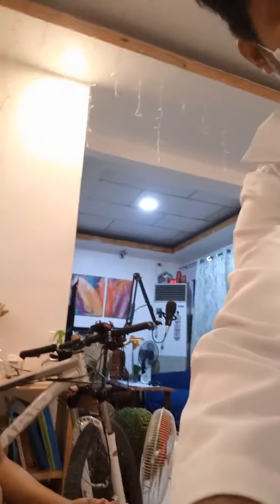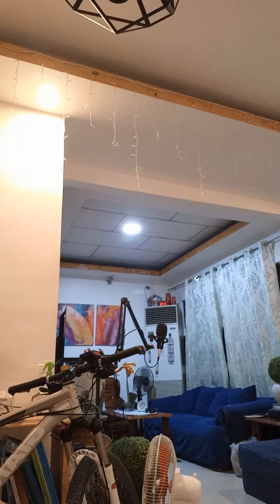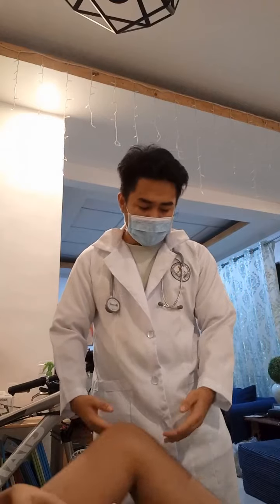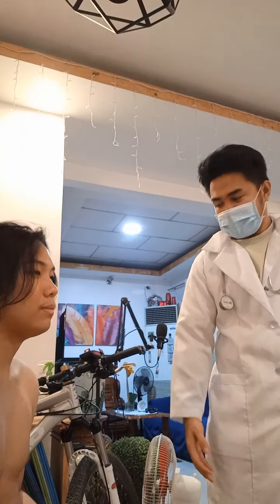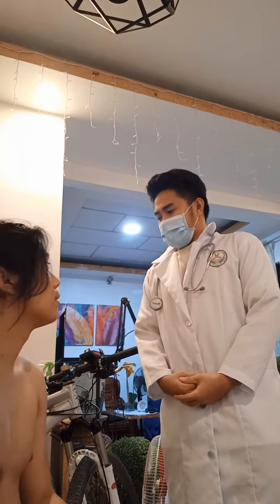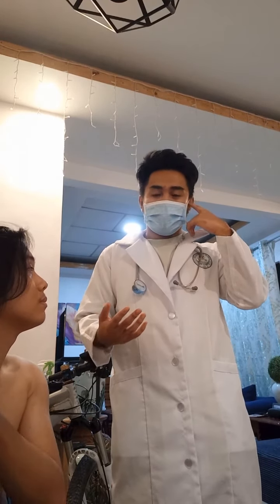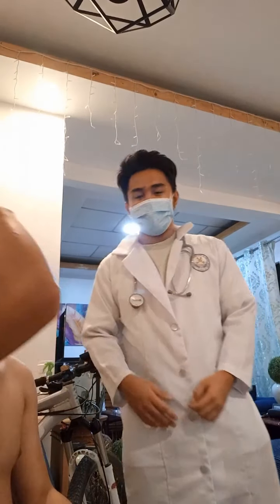So right now we are done assessing the lower extremities of the patient. Sir, you can now place your feet down. That will be all. Thank you. We'll be needing to check the hair, the assessment of the hair of the patient.